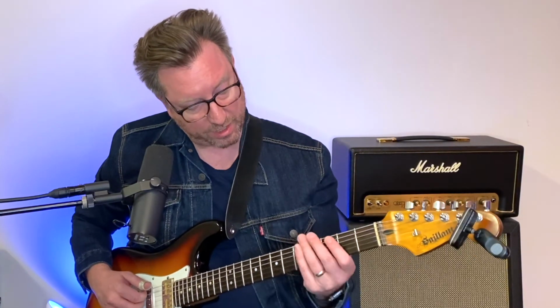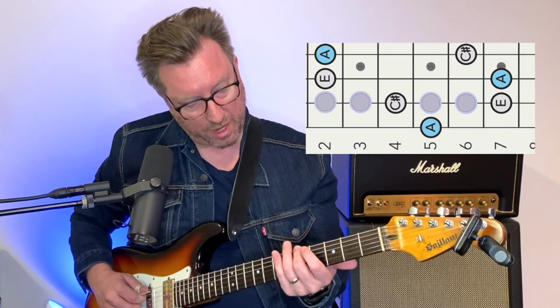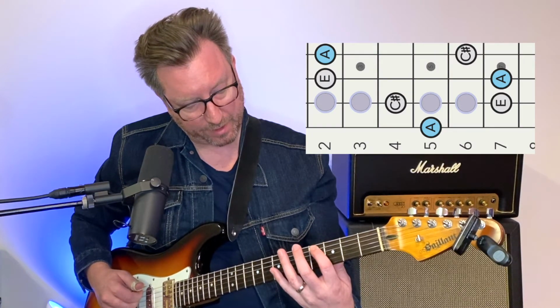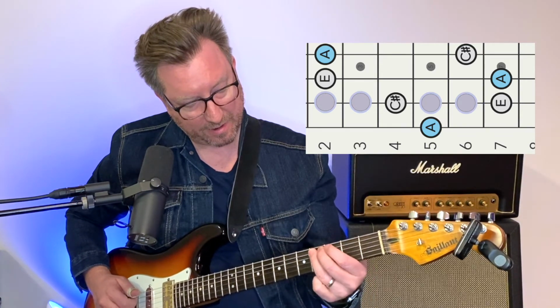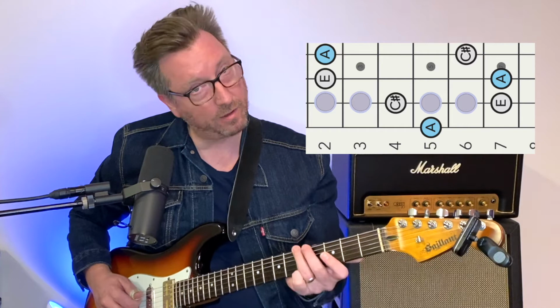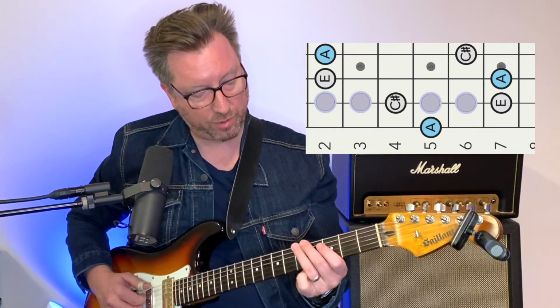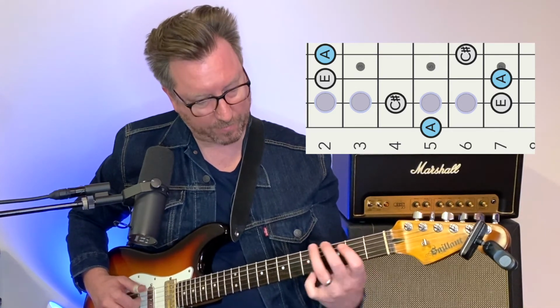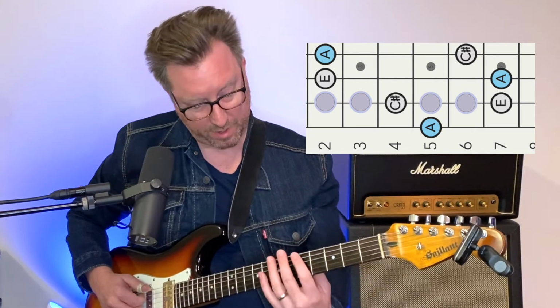So if you want to look at it this way, take your root note here. We know we can slide into the 3. If we walk up from the 2nd, you can actually walk up to the 3. So root, so I'm just walking up to the 3, walking back to the 1.